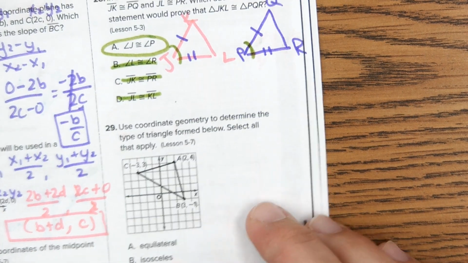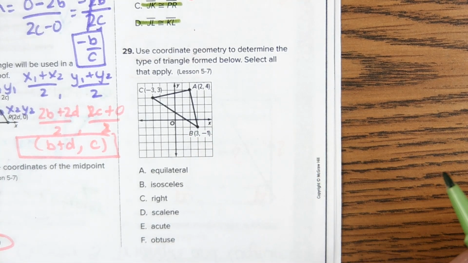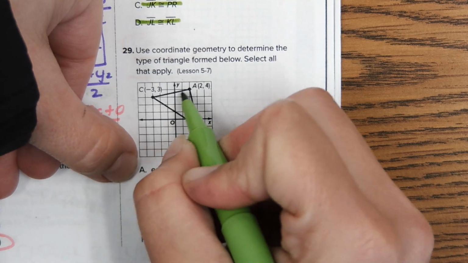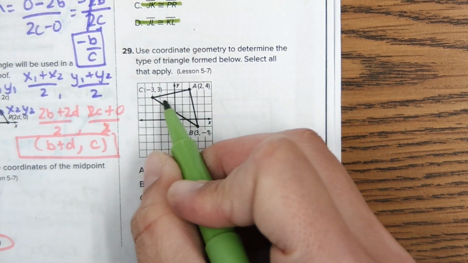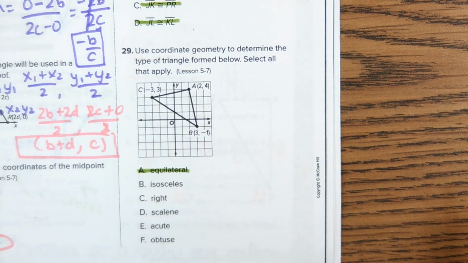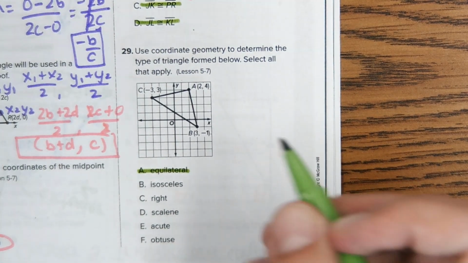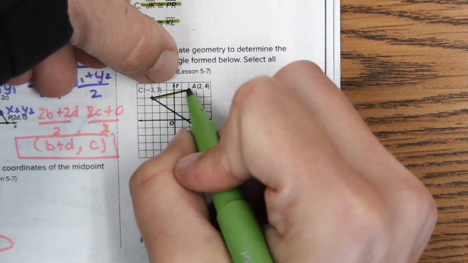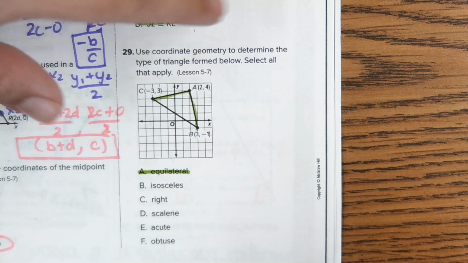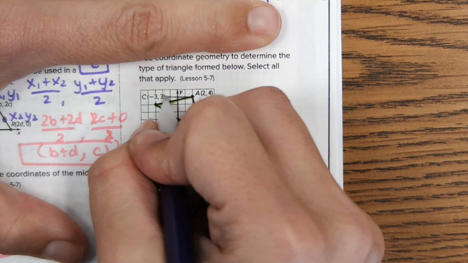Okay, and then 29, it says use coordinate geometry to determine the type of triangle formed below. Okay, so equilateral, isosceles, and scalene is based on side length. Equilateral means all sides will be the same, and I can clearly see that not all sides are congruent, so it's not equilateral. I need to decide between isosceles and scalene, so I'm going to see if these two sides are the same length. If they're the same length, then it would be isosceles. And the way I'm going to determine their length is by using the Pythagorean theorem.